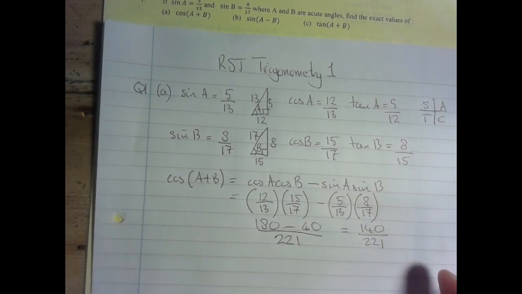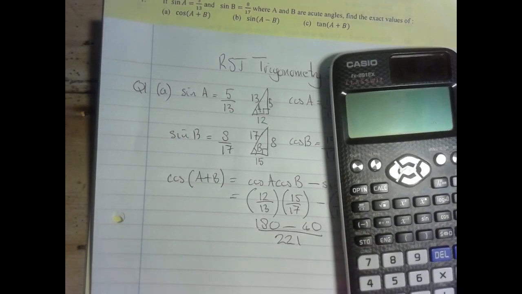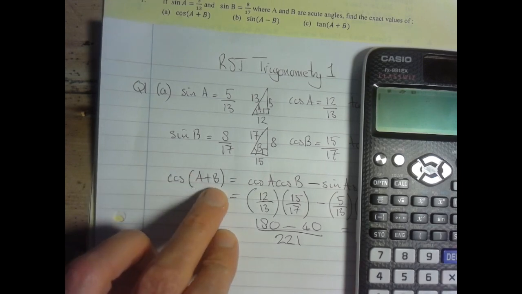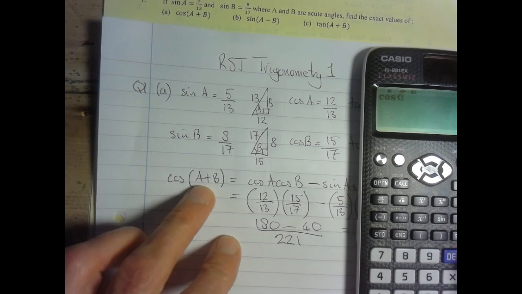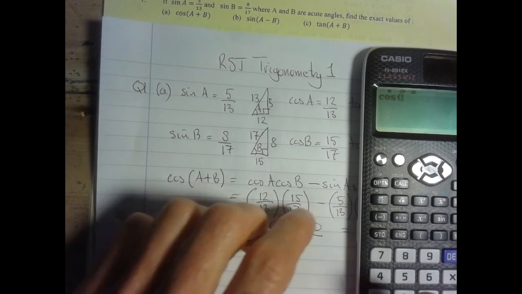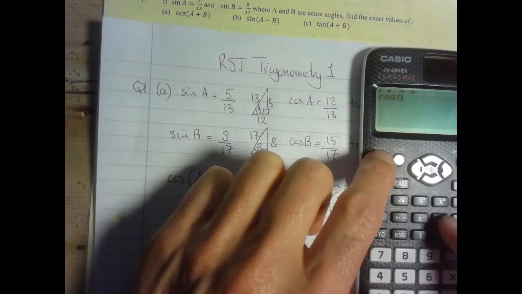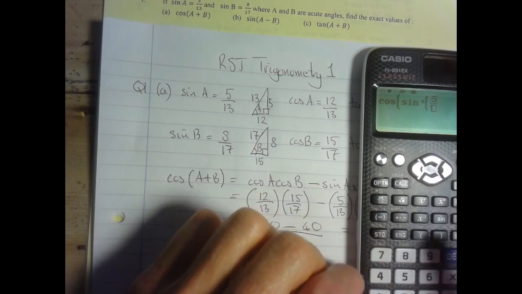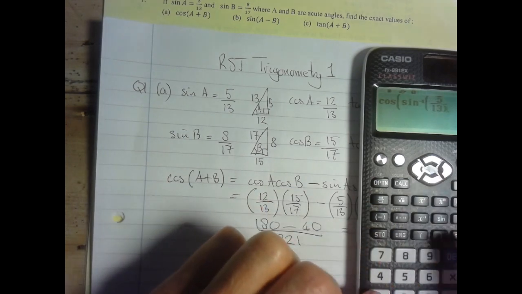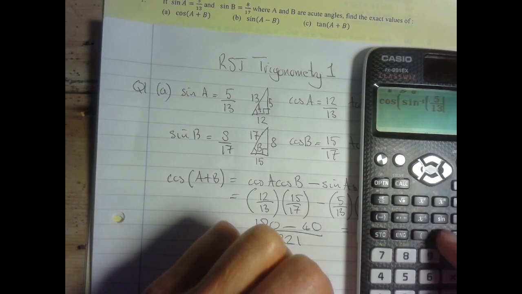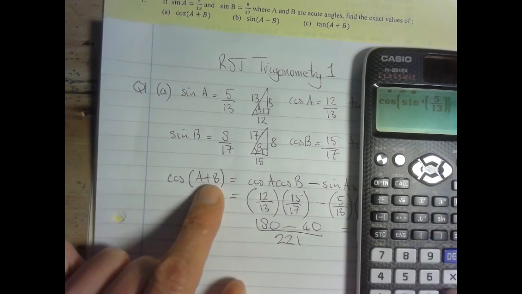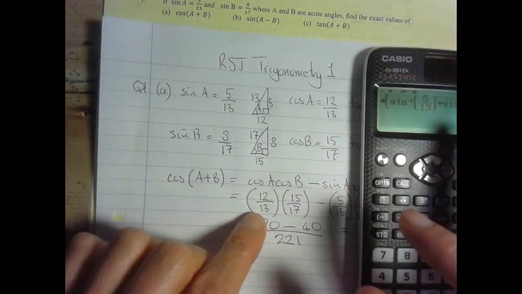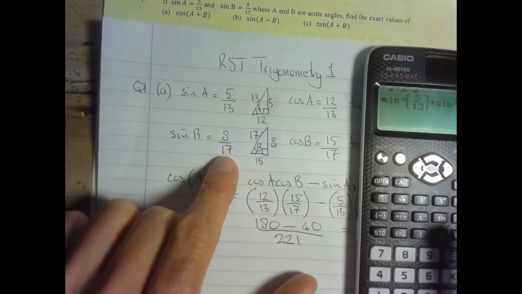I'll show you one little trick you can do in this example, just to check that. If I wanted to check that, I could put my calculator on, and I'm working out the cos of A plus B. So I'm working out the cos of A, and A is the inverse sine, so shift sine of 5 over 13, close brackets, go to the right, close the brackets, plus B, and B is the inverse sine, so shift sine of 8 over 17.